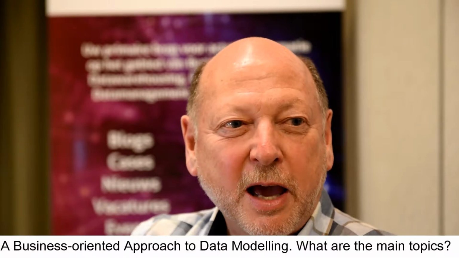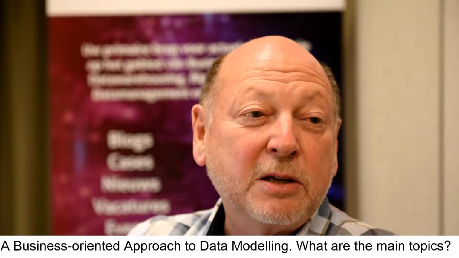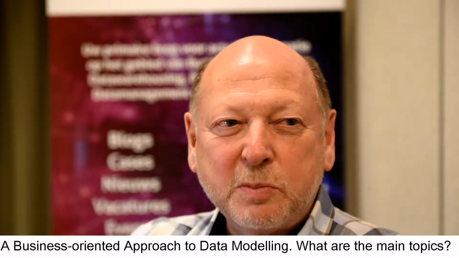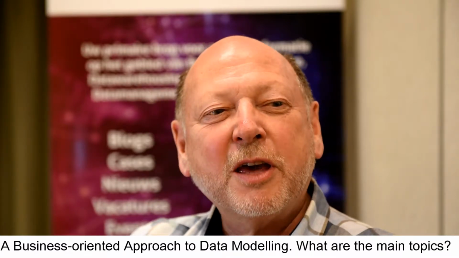So as I said, the main topic initially is what actually is a data model, how do we position it as a way to communicate with the business, and then we move into the main components of any model. So rather than initially speaking about entities and relationships and attributes and cardinality, we start out talking about things and facts about things. So we have a very gentle approach initially to data modeling.